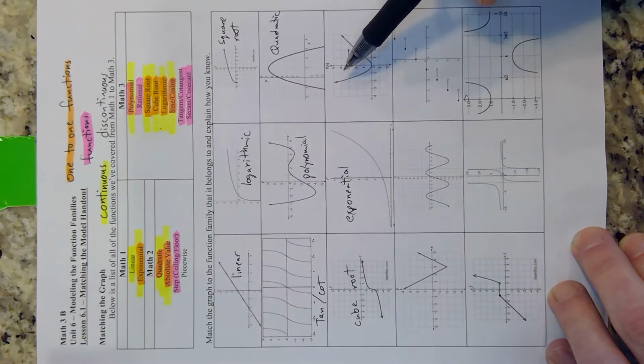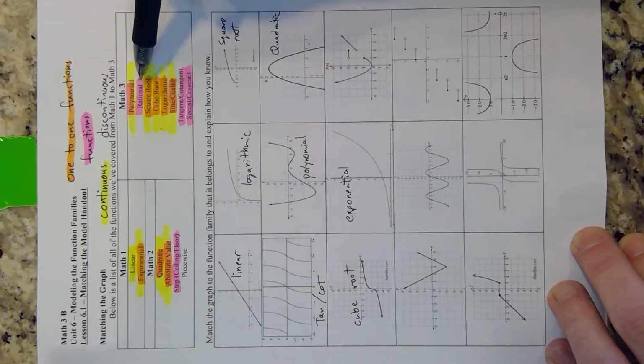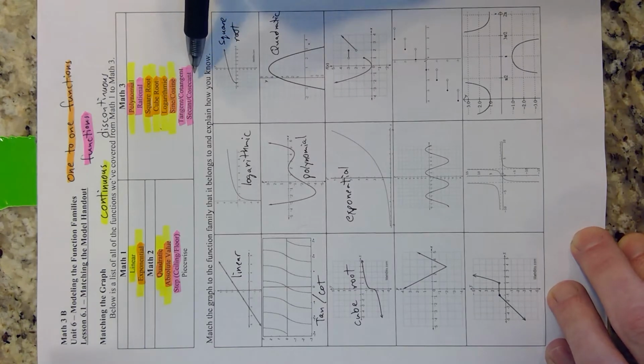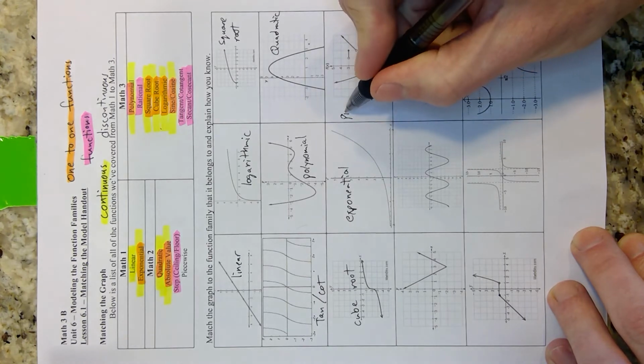All right, now we get to this graph over here. This graph is discontinuous, so I have to be choosing between the discontinuous choices. It's clearly not a step ceiling because I do have some curving happening. It's clearly not rational. It's not tangent, cotangent, not secant, cosecant. So this is how I want you to approach piecewise graphs. I want you to eliminate all of the other choices. Because yes, I could make a lot of these piecewise by putting different functions together. However, I only want you to use piecewise when one of the other choices doesn't fit. So this is piecewise. It's the only choice that will fit.